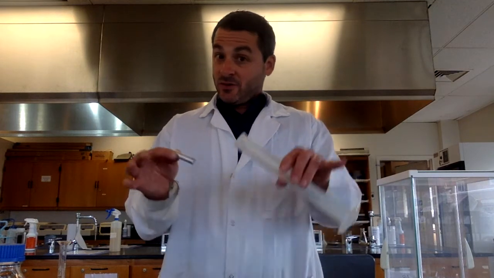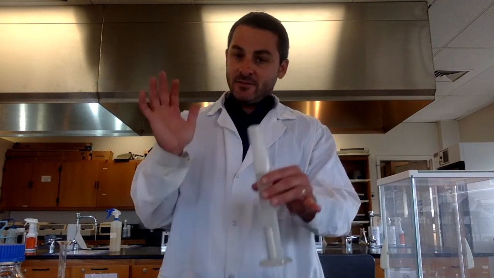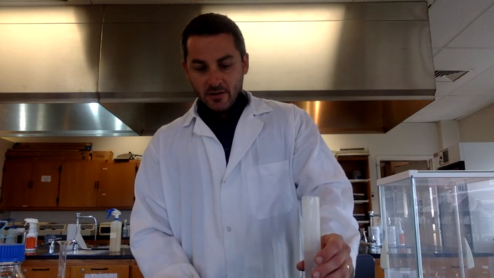Now, I'm going to carefully, without spilling any water or breaking anything, put this piece of metal in here. So, diagonally, slide it in there. Make sure there's no bubbles. Now the volume is increased. The amount that it increased is the volume of the metal.